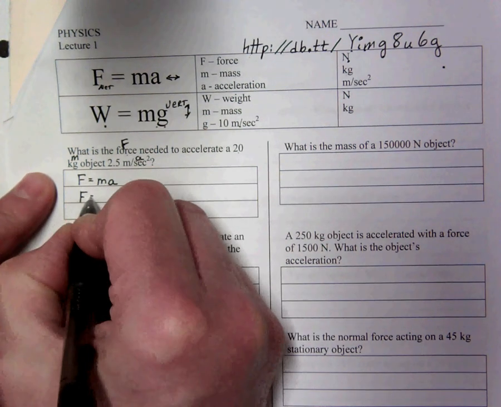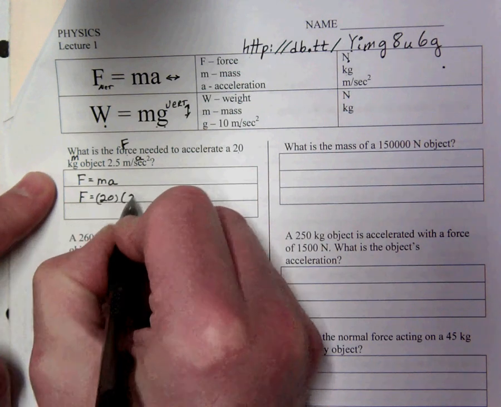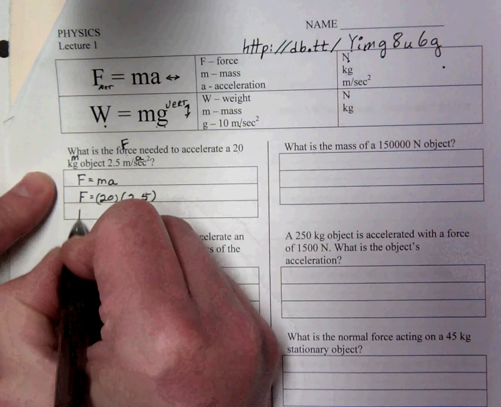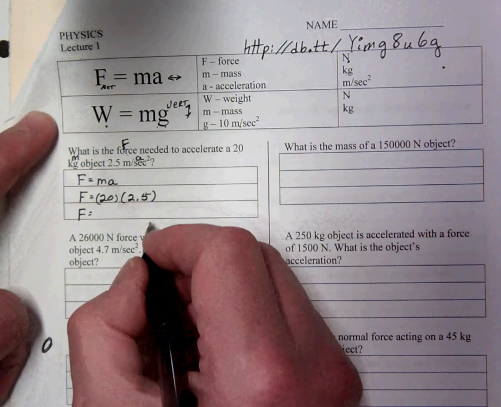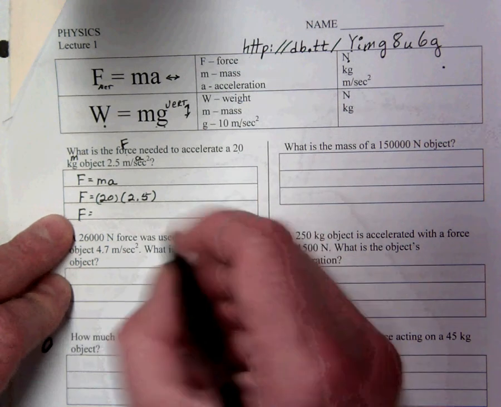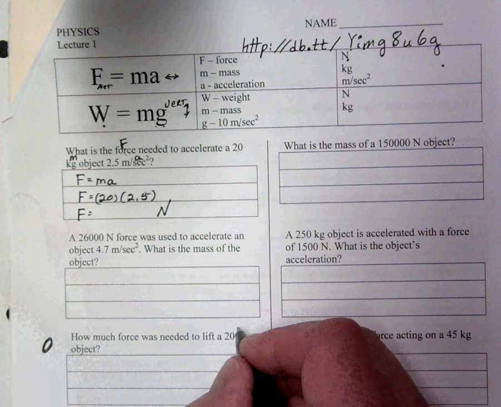So F equals 20 times 2.5. Like I said, I am not going to do the calculation. We're doing the setup and the units for the answer. So force, for our purposes, will be in newtons.